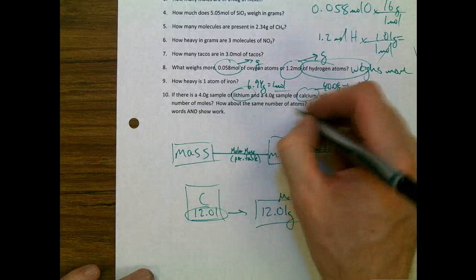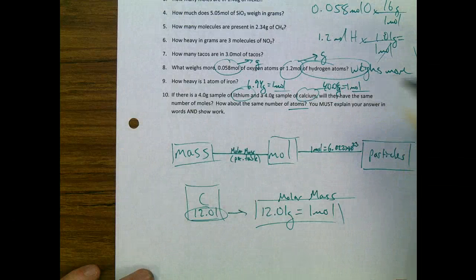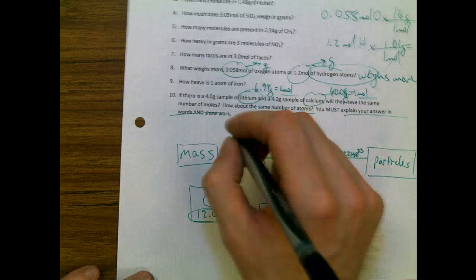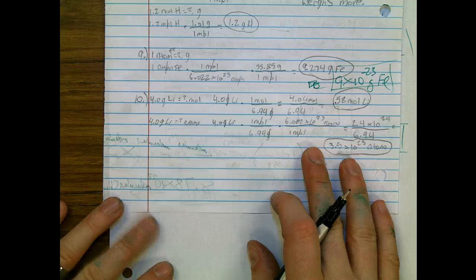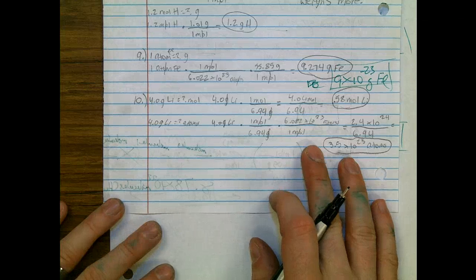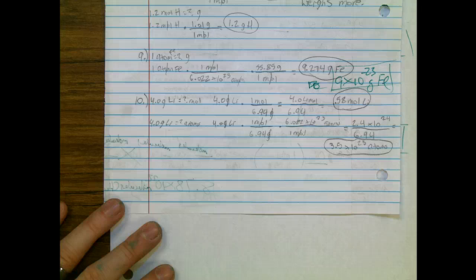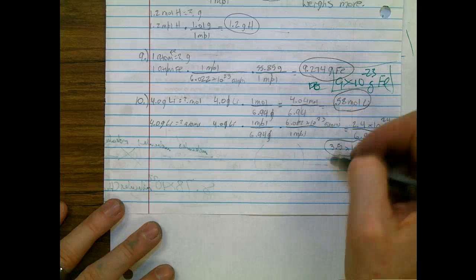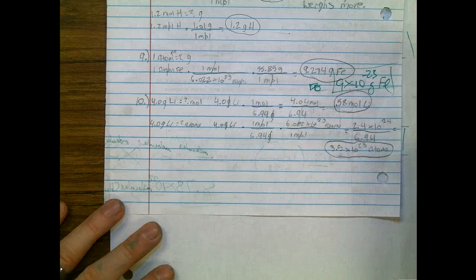And the same for atoms, because if you have more moles, you have more atoms, and you must explain this in words. So unfortunately, this was not explained in words. You have to explain it in words using the concepts. The math does appear to be correct, though, so that converting to moles, comparing the moles, then converting it to atoms, that looks about right.